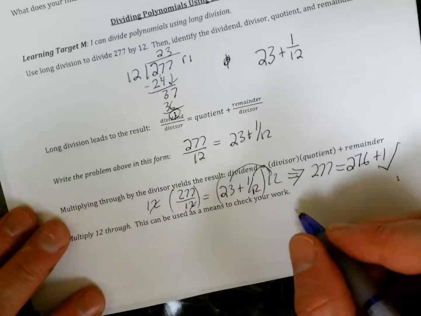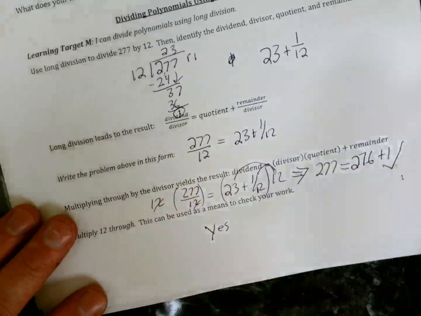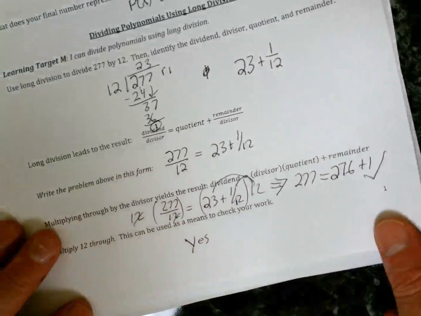This means, can this be used as a means to check your work? Yes. So after you're done dividing, if you multiply everything by what you divided, you should get your original answer. So there's one done. Now, I'm going to show you long division.